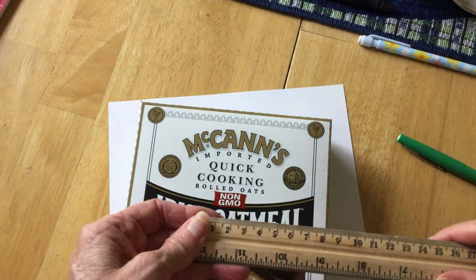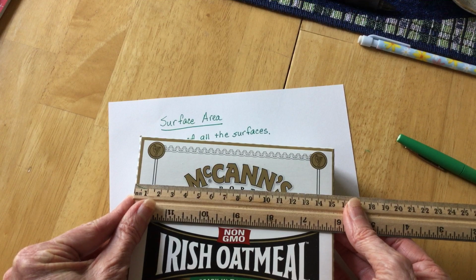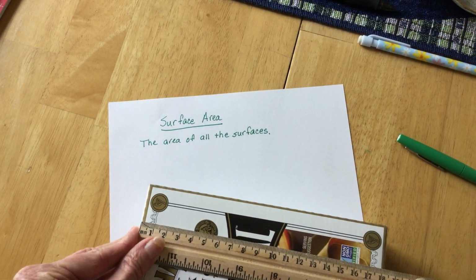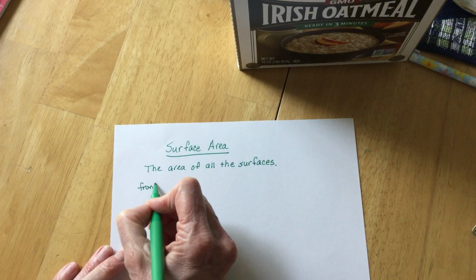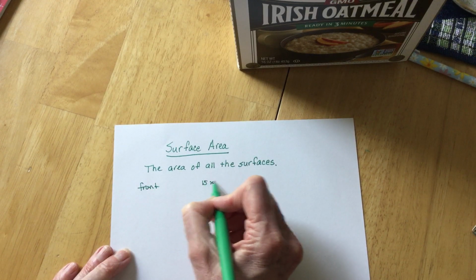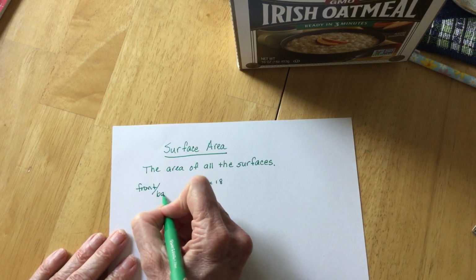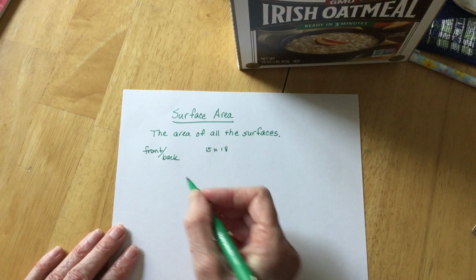I'm going to use centimeters. Looking at this, it looks like I have 15 centimeters by 18 centimeters. So the front is 15 by 18. Now the back is going to be the exact same as the front in a rectangular prism. So I'm going to have 2 of those.